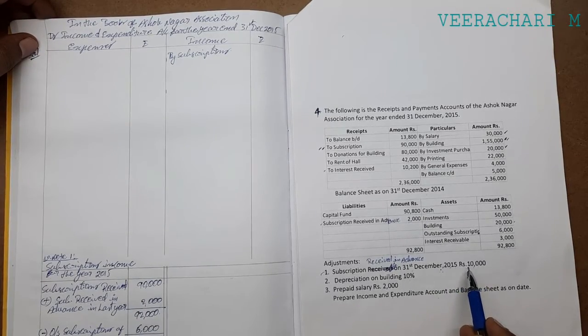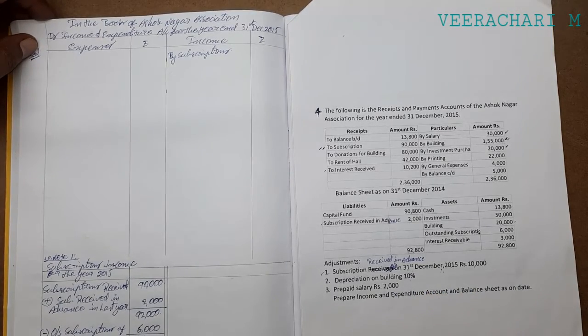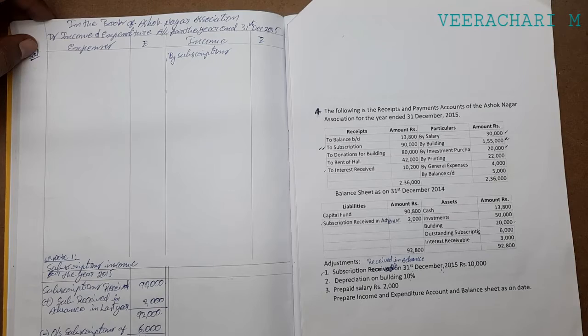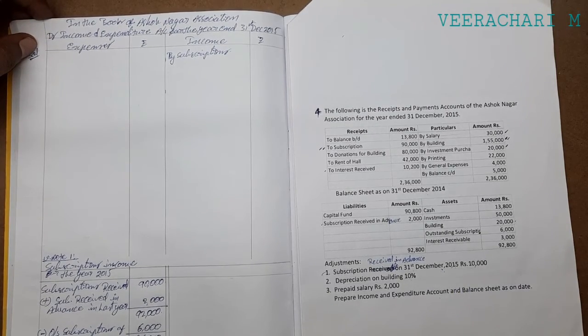So simply you can deduct this, less subscriptions received in advance for current year, the amount is 10,000 rupees.